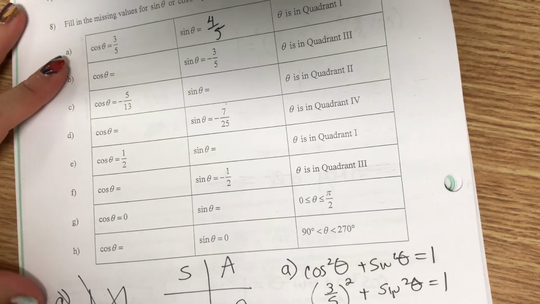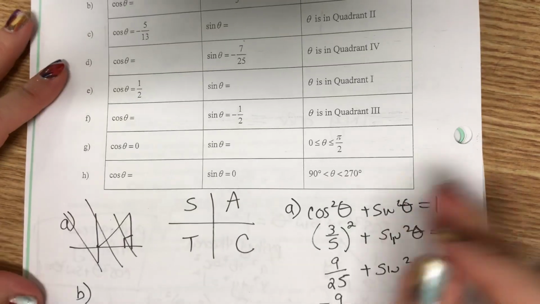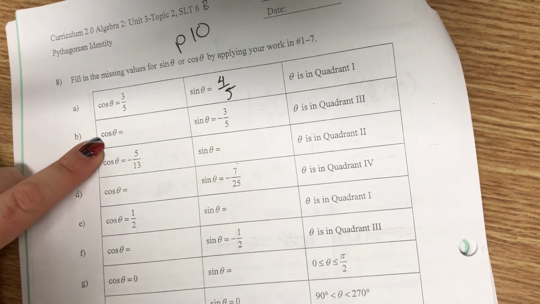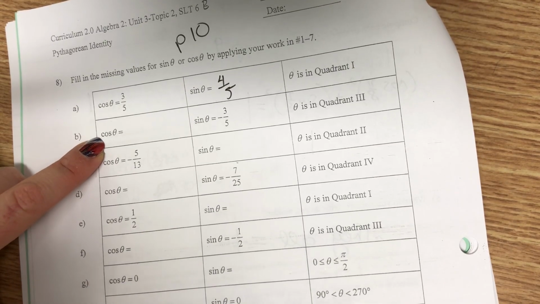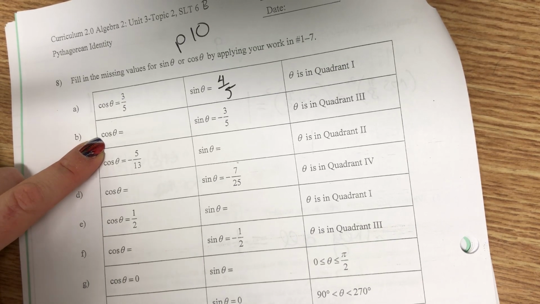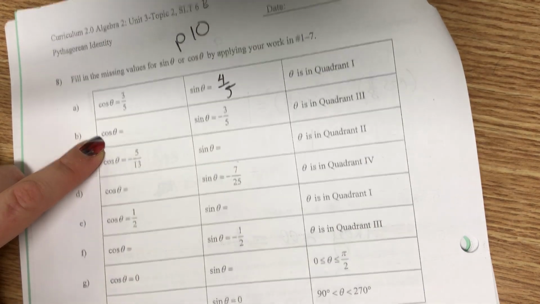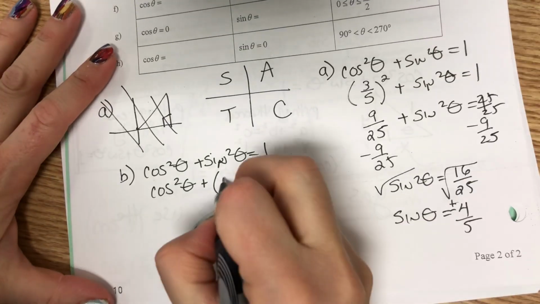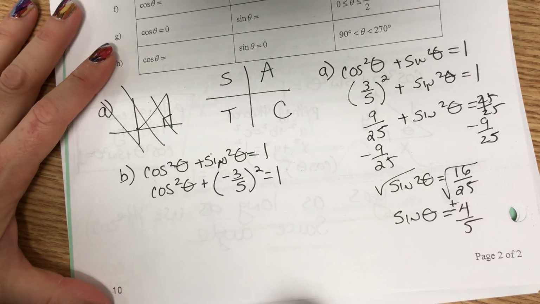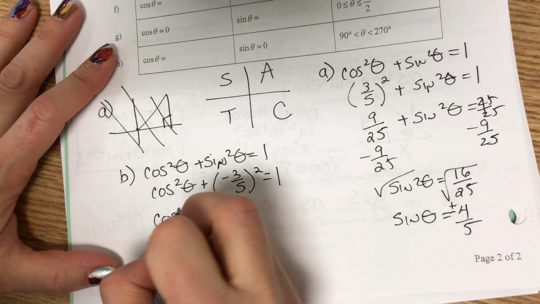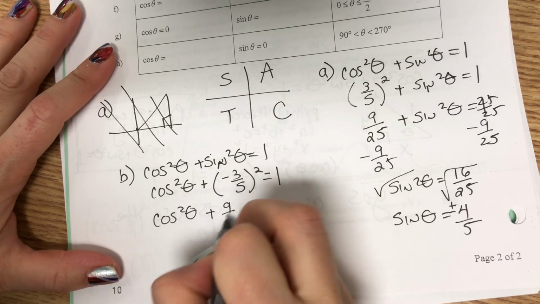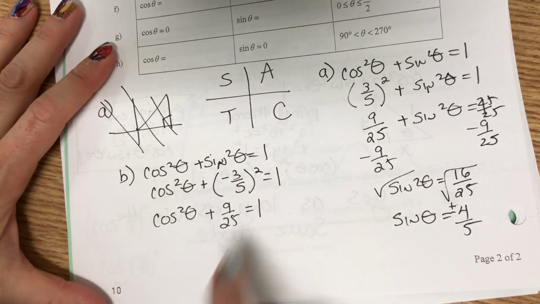Okay, let's do B together, and then we'll pause the video for you to do the rest. Cosine squared plus sine squared equals 1. Sine squared, okay, sorry. So I get cosine squared plus 9/25 equals 1.